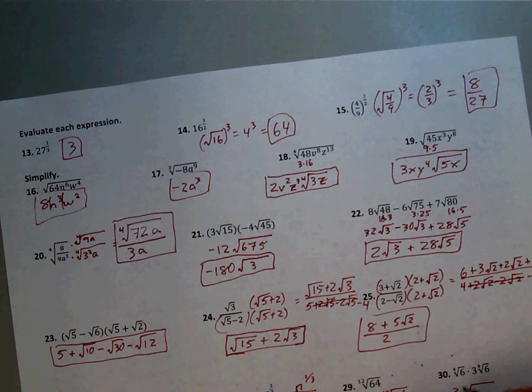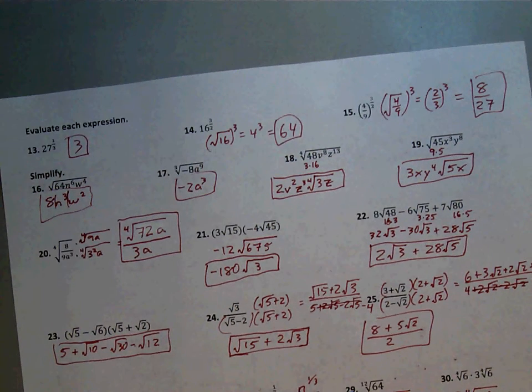The 4th root of 36, but that 36 is 6 squared. The 4th root of a square can simplify to 1/2, so that's just the square root of 6. So 3 squared is 6.